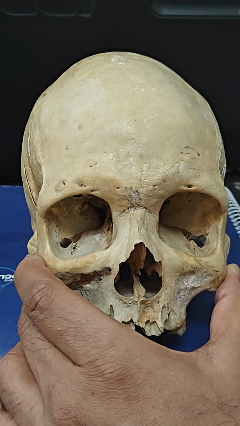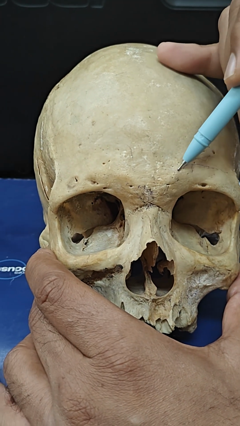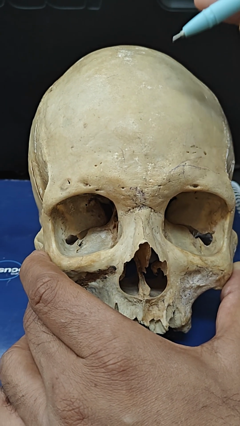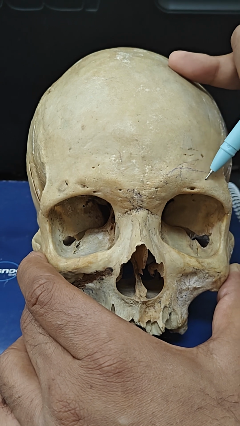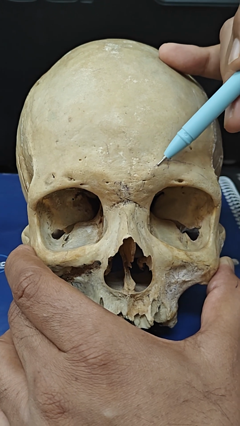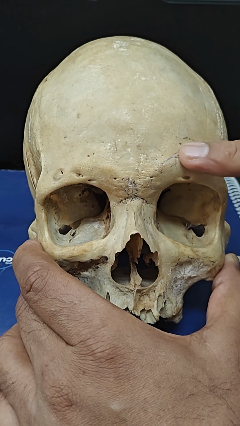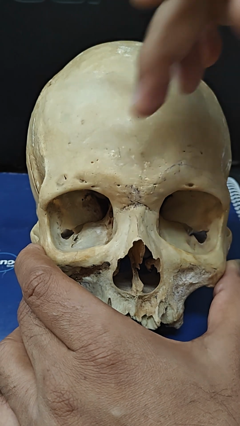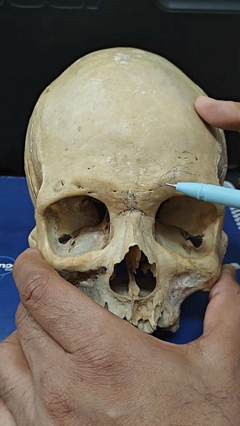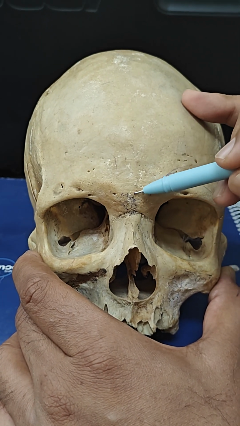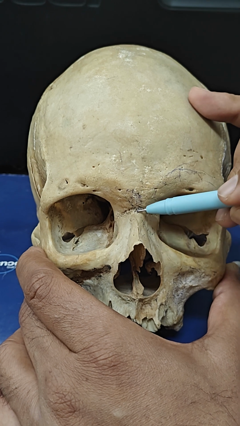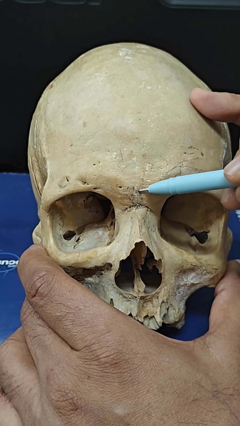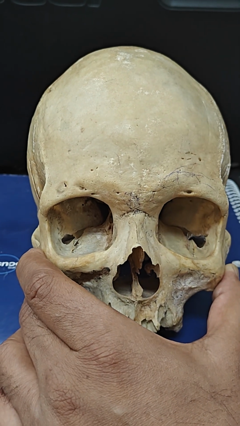The other thing is, on each side of the lower part of the forehead, above the margin of the orbit, there is an elevated area of the frontal bone. It is called the superciliary arch. In the middle of the superciliary arch, above the nasion, there is a point we will consider as the glabella.